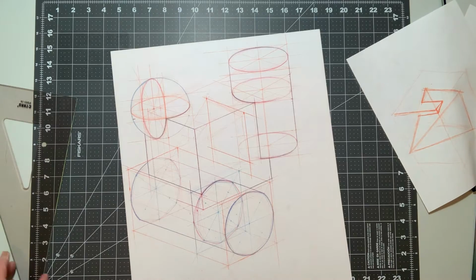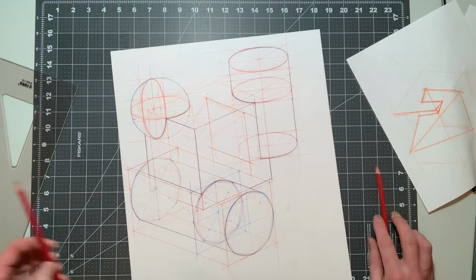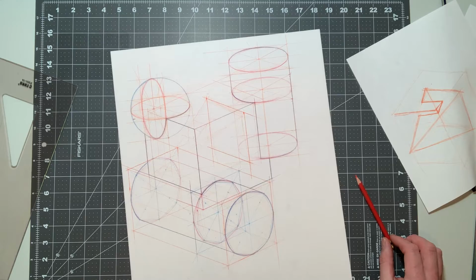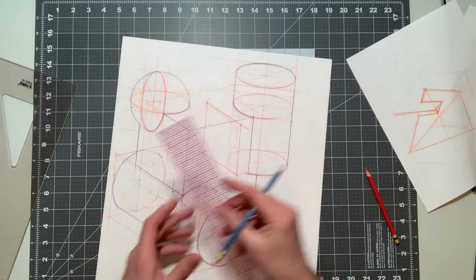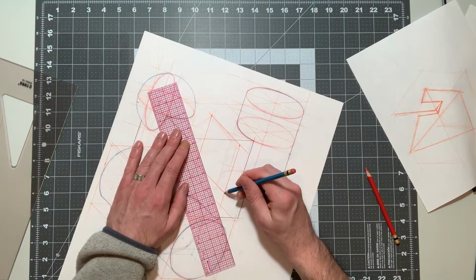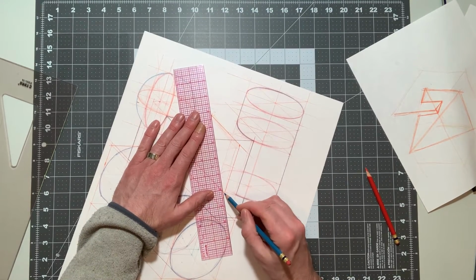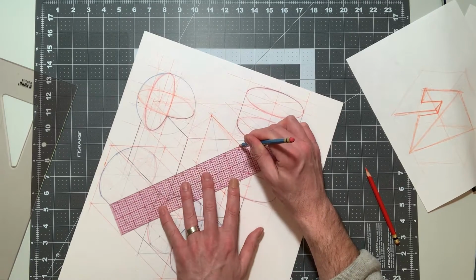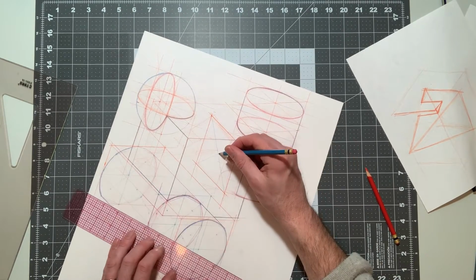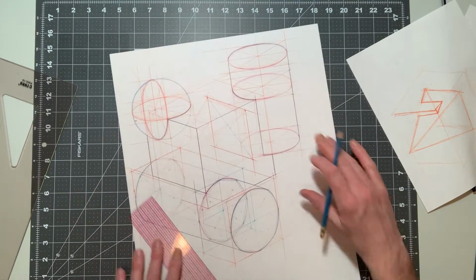And I'm going to use this light blue line so you can see what I'm doing here. What I'm going to do now is cross my corners, and this finds my center. Once I find my center, I mark it, okay?